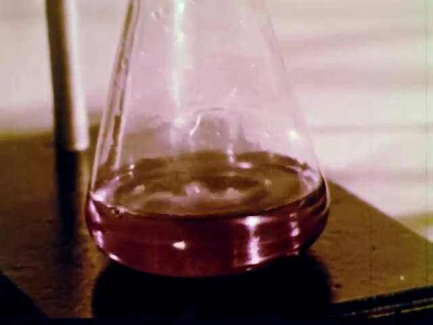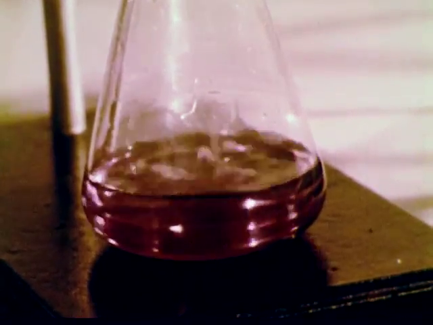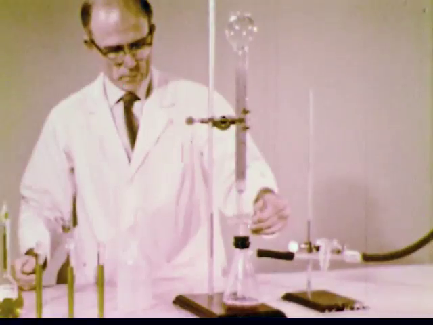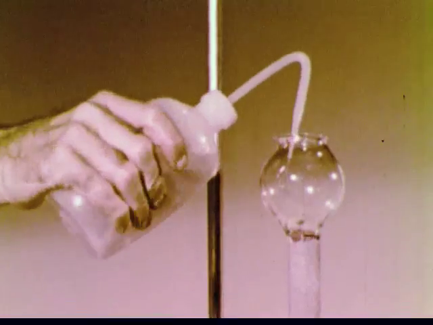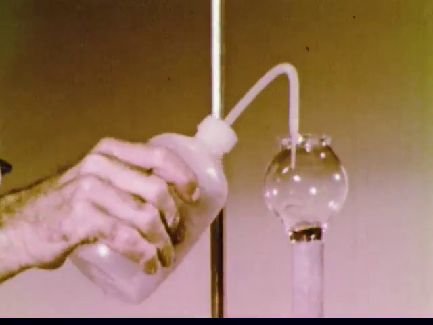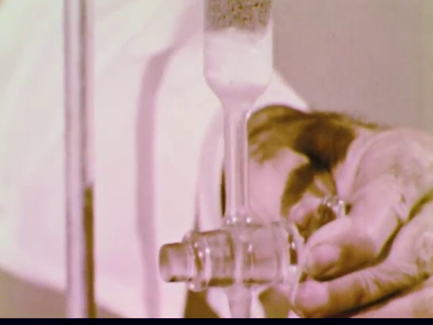Just as before, the vanadium changes to the violet form. The apparatus is washed through with the distilled water to be sure that all of the 5/1000ths mole of vanadium is removed.